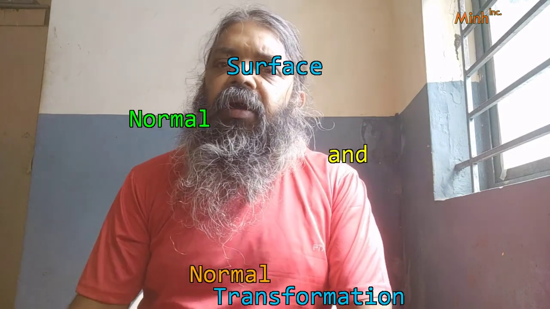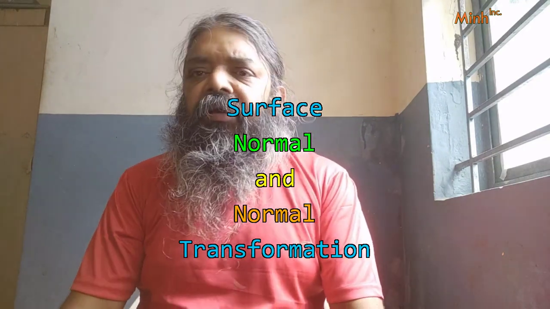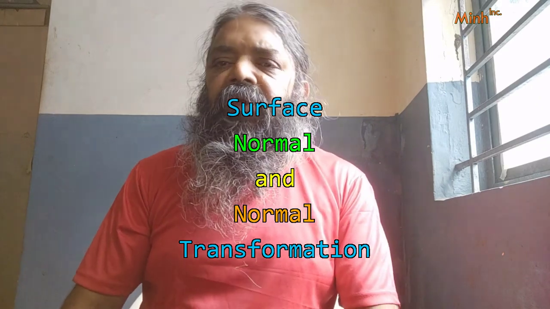We have now seen the analogy of calculating the normal of a surface and the transformation of a surface. That comes down to the transpose and inverse of the transformation matrix. If a surface is transformed by a matrix, then the inverse and transpose of that matrix gives the transformation for its normal.